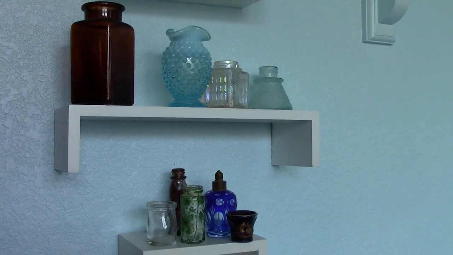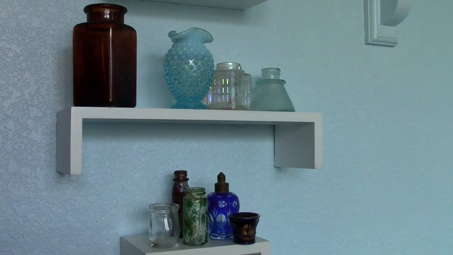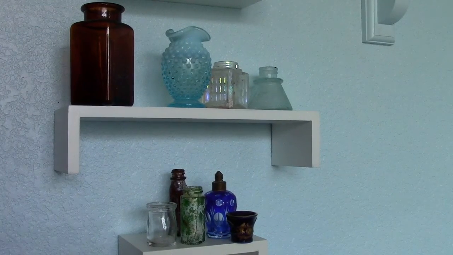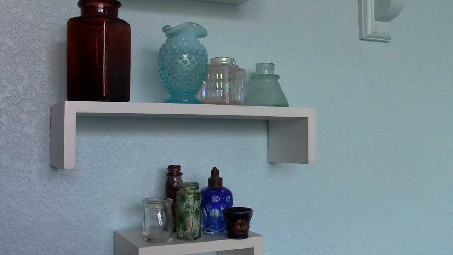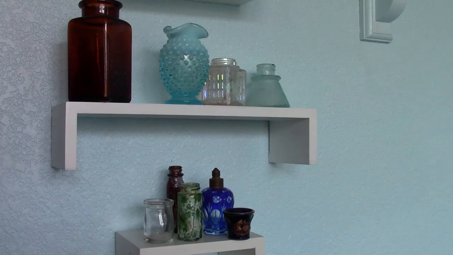So I'm simply moving the camera to another view of some colored glass and getting a little bit more quiet because there's a little bit of noise starting to happen in my house, this being early morning.